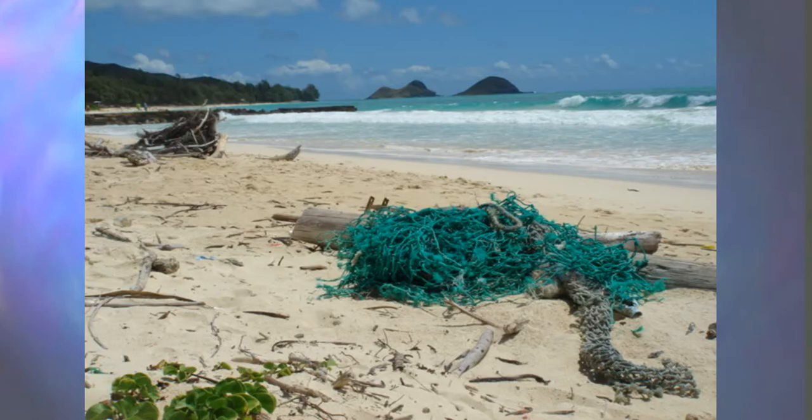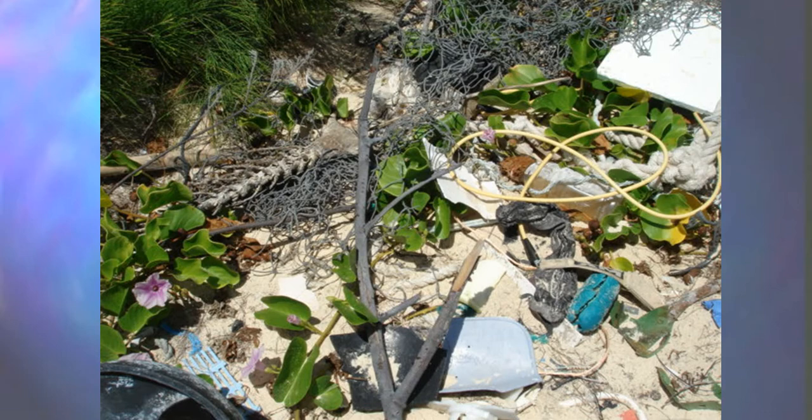So seeing a beach that looks like this is rather disquieting. We don't like to see all that trash on the beach. There's like a fisherman's net or something. Here we have a beautiful beach, plants and things like that, and then all this trash in there.